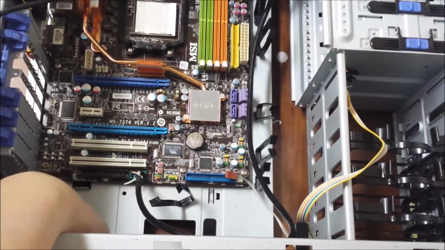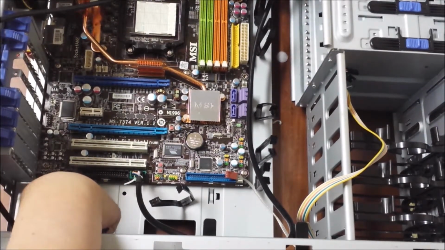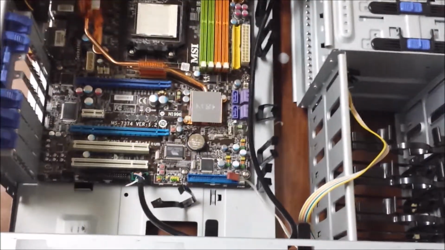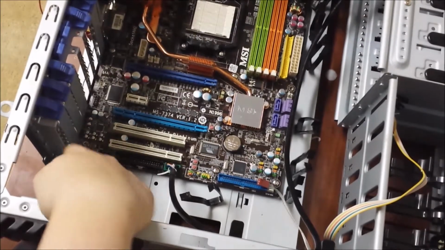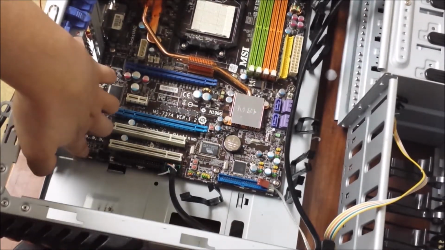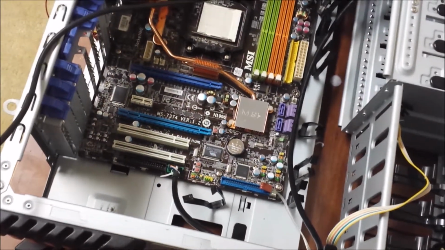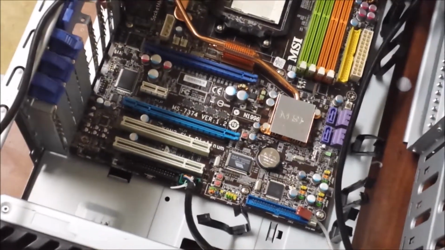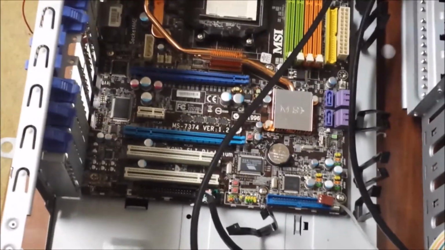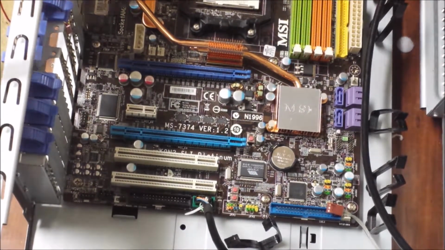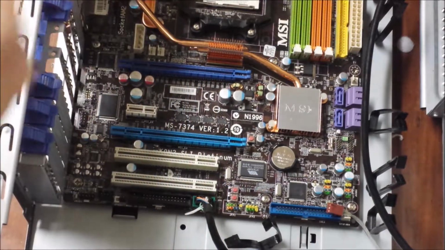Here's our HD audio again, and that's going to be all the way to the left here. Let's see if I can point it out the other way for you. Move the camera. It's going to be way over here. See if I can zoom in and move this over. There we go. I can see that a little bit better.